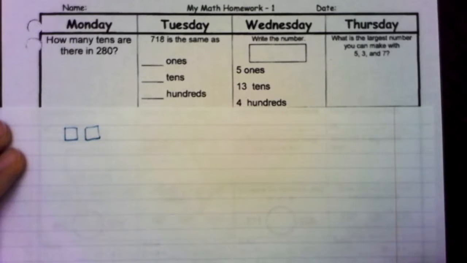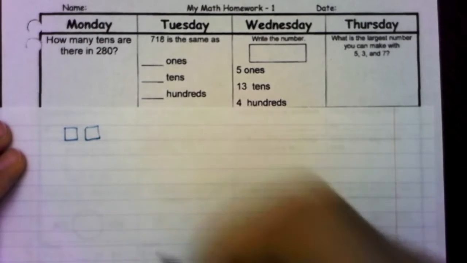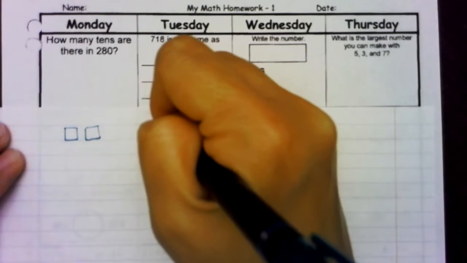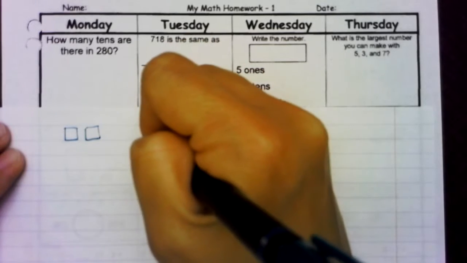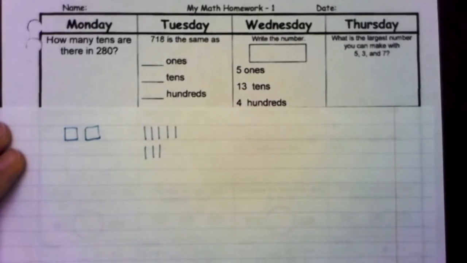Okay, there's my 200s. I'm going to draw out my 8 tens. And then, of course, I have a 0 in the ones place, so I don't have to draw out any ones. Now, I'm going to think about decomposing that number for just a minute. Think, second grade, about how many tens it takes to make a 100. It takes 10 tens to make a 100, right?